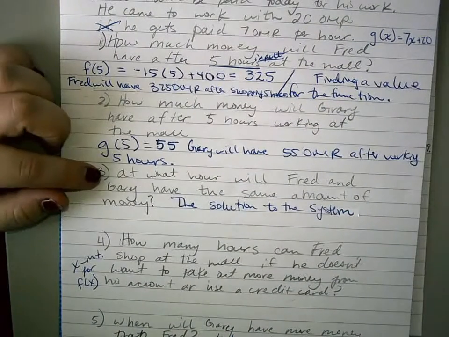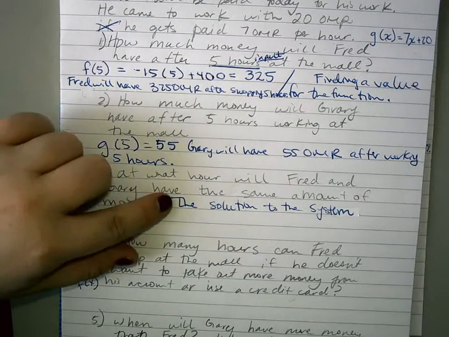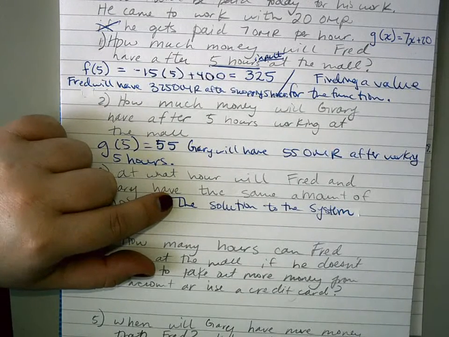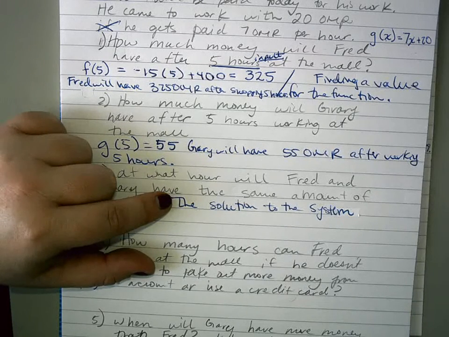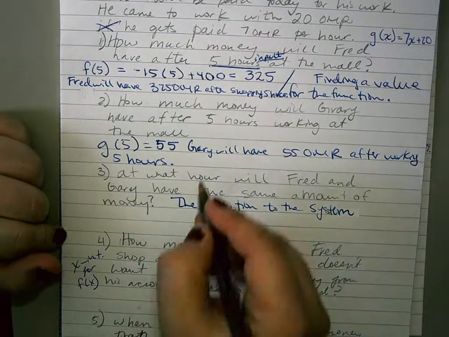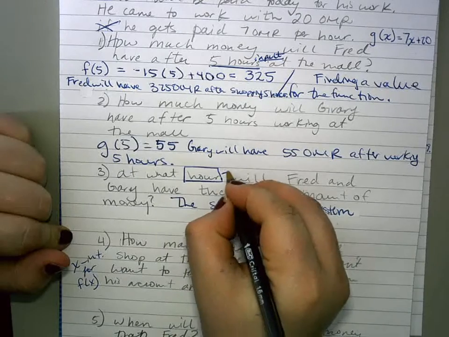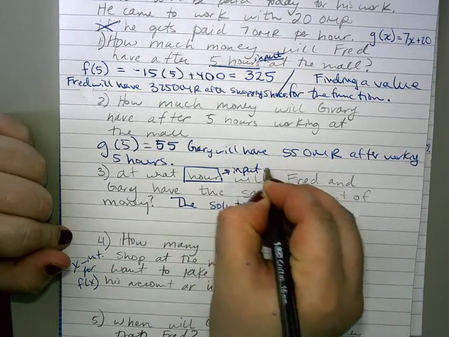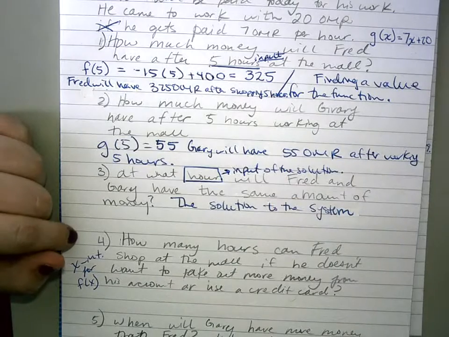At what hour will Fred and Gary have the same amount of money? This is the solution to the system. Solution to a system is the output and the input is the same for both equations at the same time. So we are basically looking for the same input, the input of the solution. But of course, we're going to have to find the solution anyway.